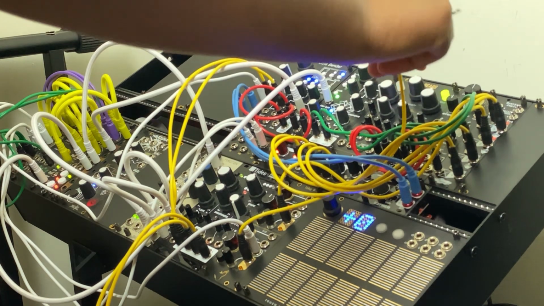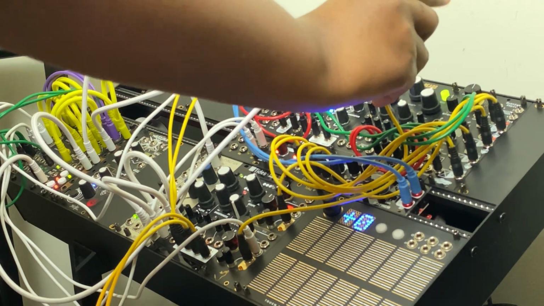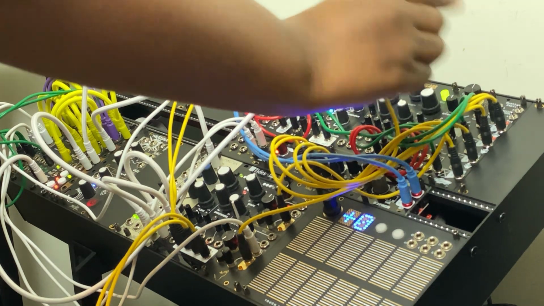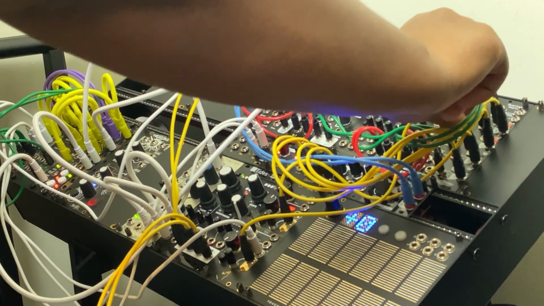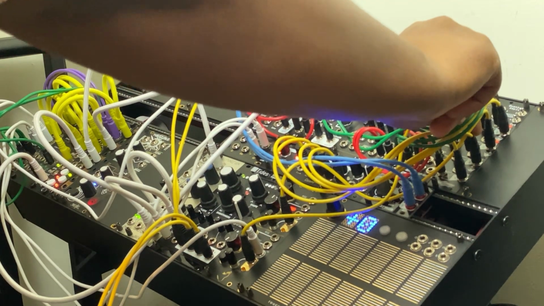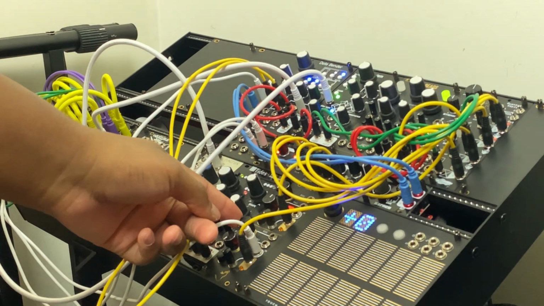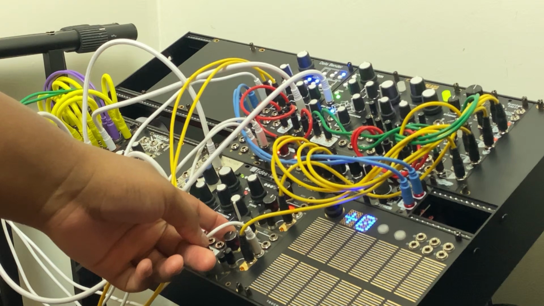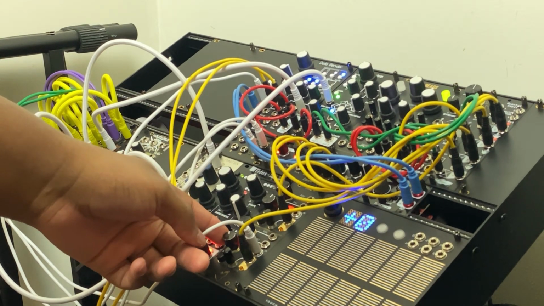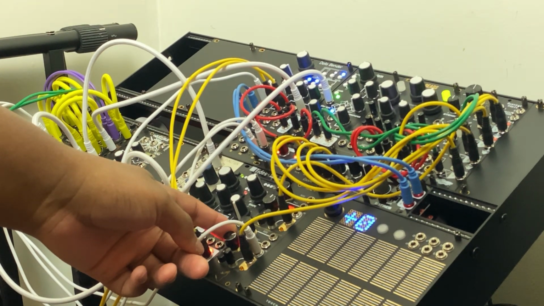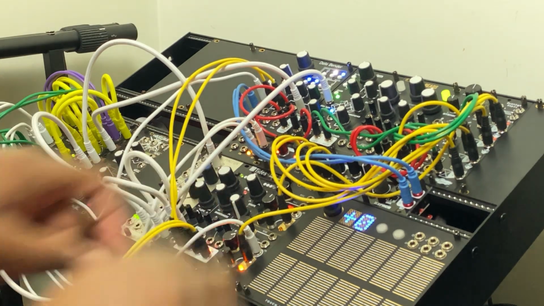Okay. Next thing's next. We're gonna take this cable right here, plug it into CV input 3 on Quantus Ampla, and we are going to start side chaining this according to this function generator down here. Turn up the output.